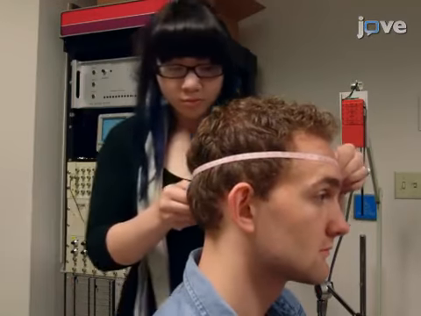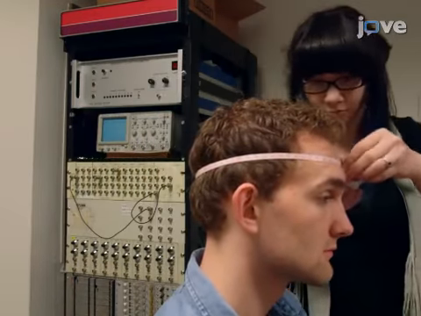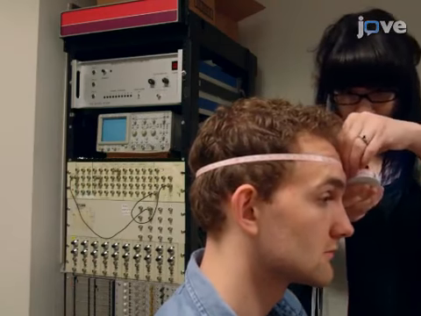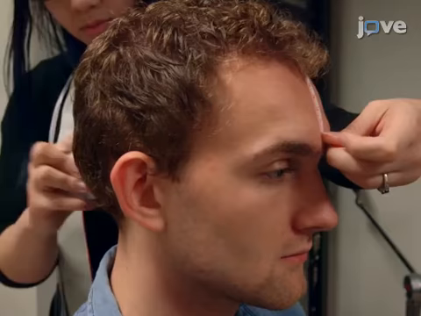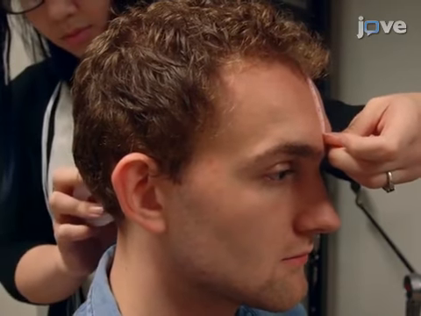Begin by measuring head size to determine the appropriate electroencephalography, or EEG, cap. Identify the location of the vertex, CZ, by finding the midpoint between nasion and inion with a measuring tape.